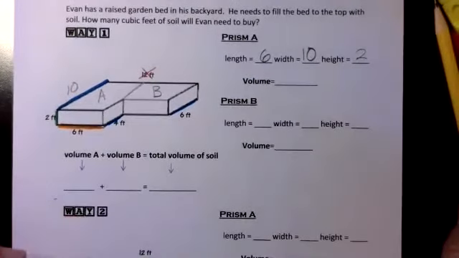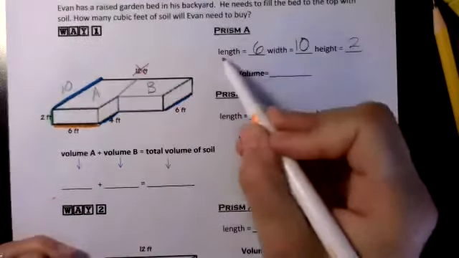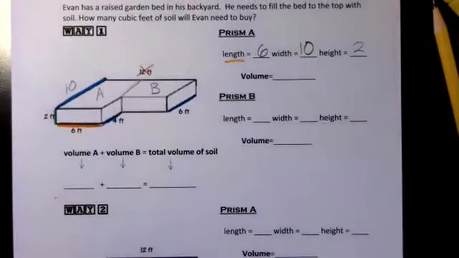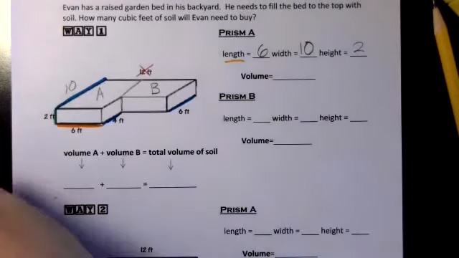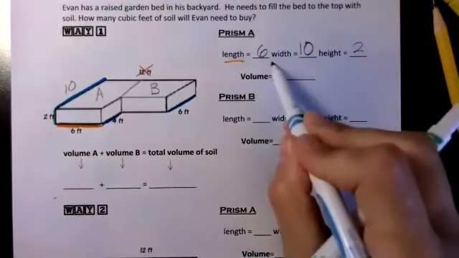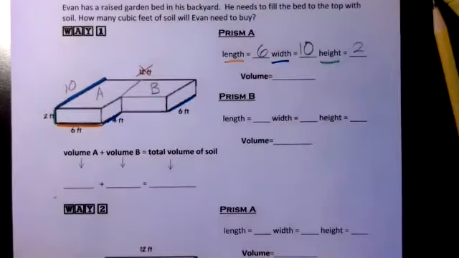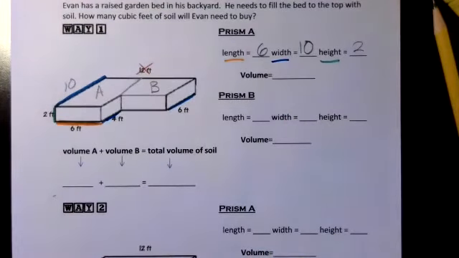So we can find the volume of prism A. What is the volume of prism A now that we have all 3 measurements that we need? So we have the length, we have the width, and we have the height. Can anyone tell me what it's going to be? What do you think, student 4?